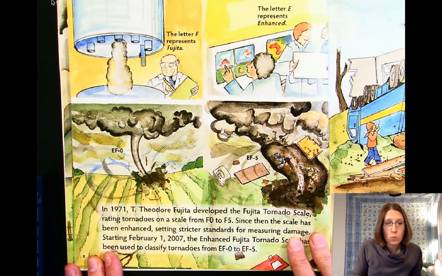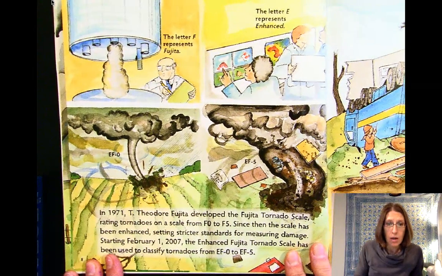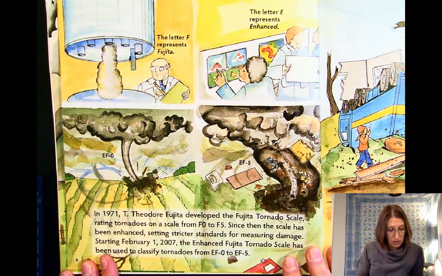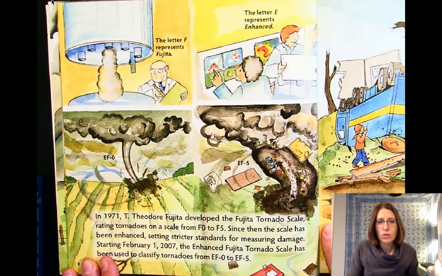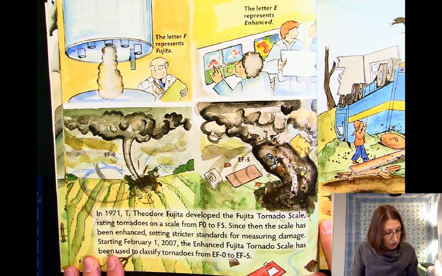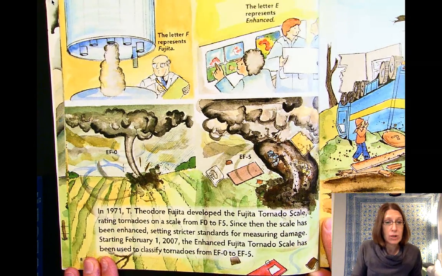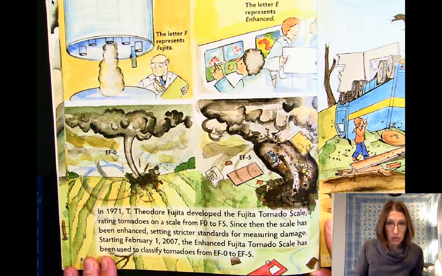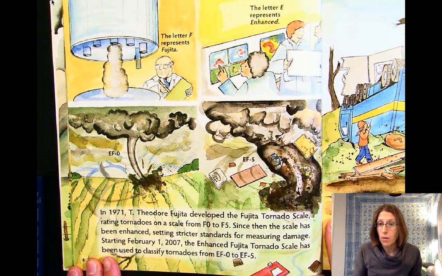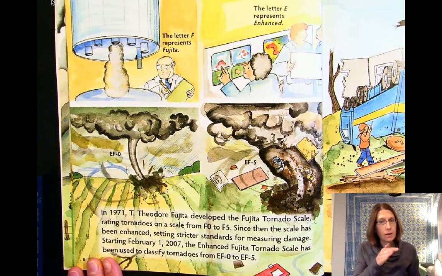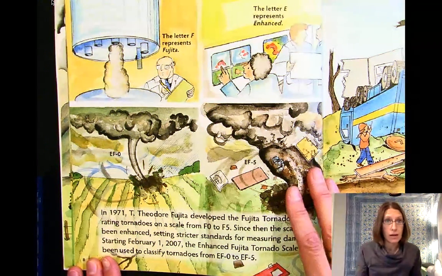In 1971, T. Theodore Fujita developed the Fujita tornado scale, rating tornadoes on a scale from F0 to F5. Since then, the scale has been enhanced, setting stricter standards for measuring damage. Starting February 1st, 2007, the enhanced Fujita tornado scale has been used to classify tornadoes from EF0 to EF5. So this is how meteorologists talk about tornadoes and how they rate them, from one that's not very damaging to one that causes a lot of destruction.